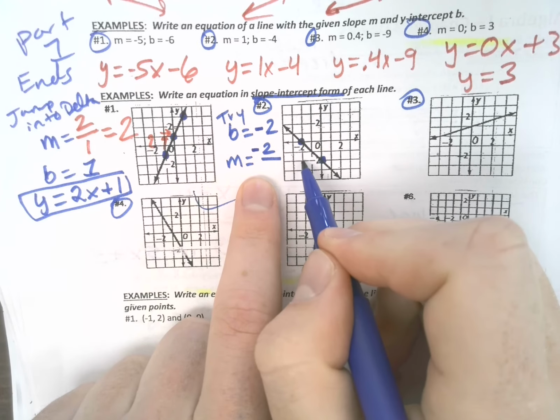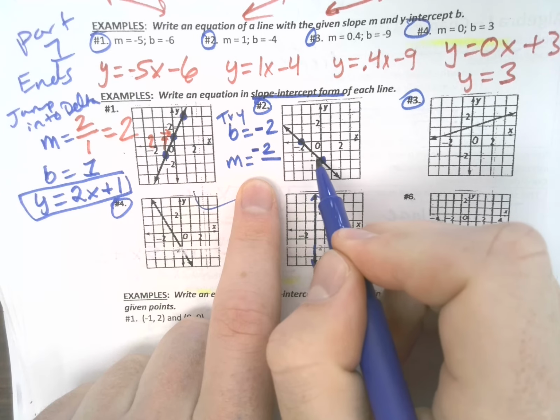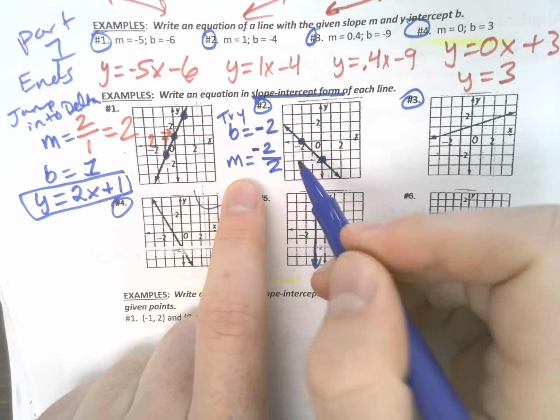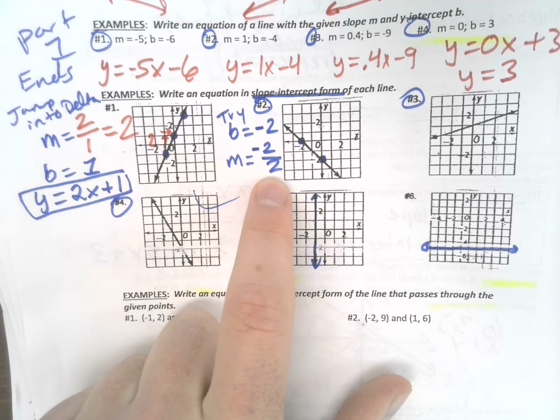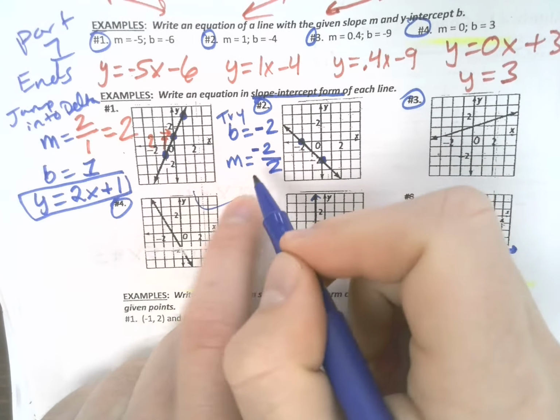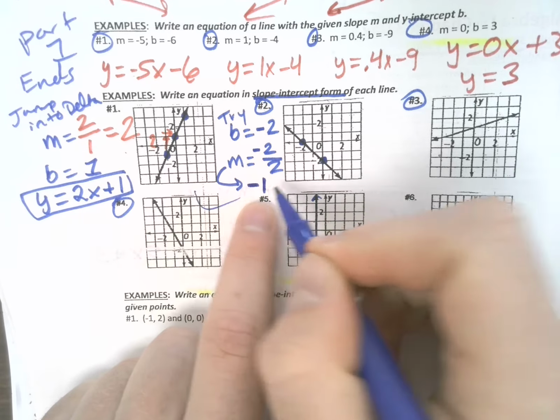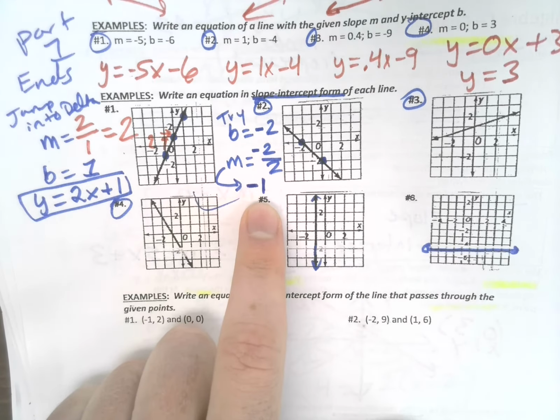And then once you go down 2, how far over do you go? Sure, take your time. 2. Yes. So your slope is -2 over 2. Will that reduce? Absolutely it will. What's really our slope? Mary Beth, thank you very much. -1.